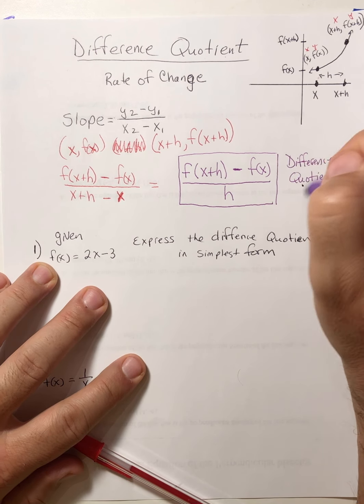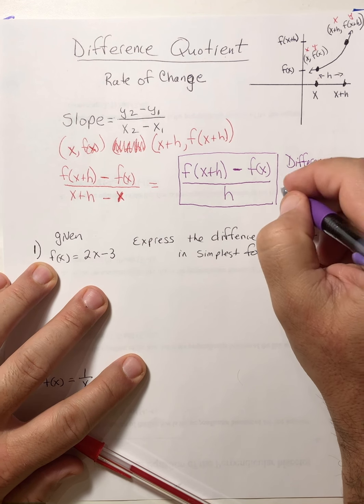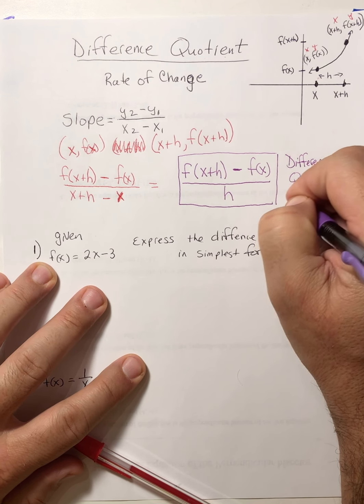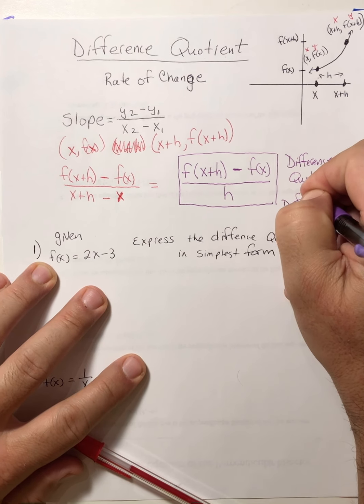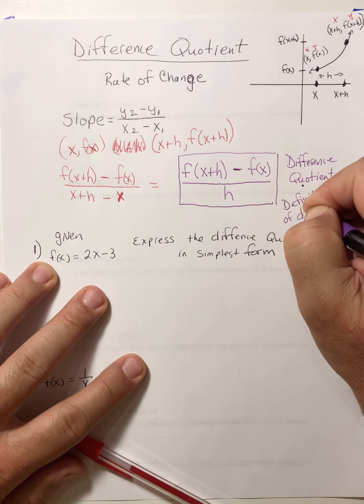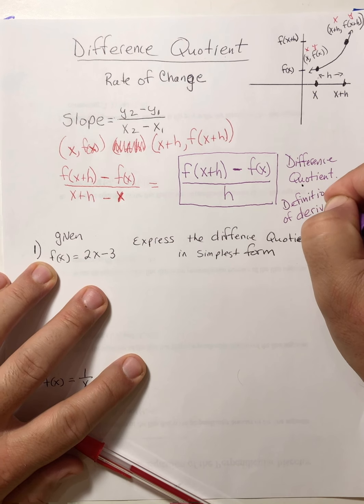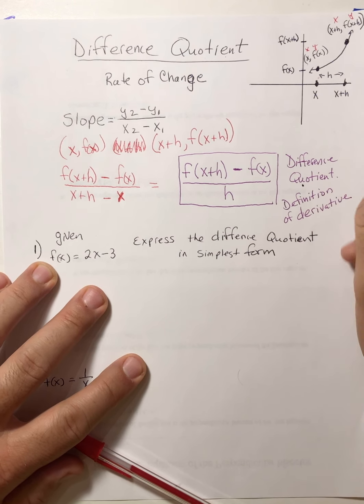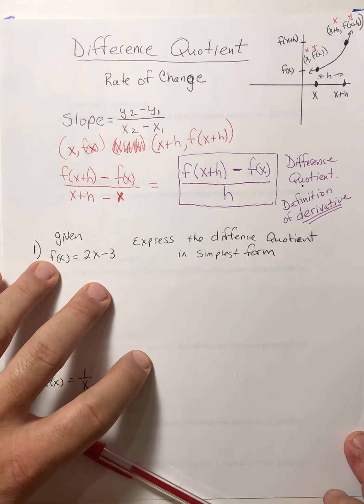It's our precursor to what a derivative is. This is the definition of a derivative. It's our precursor to calculus.